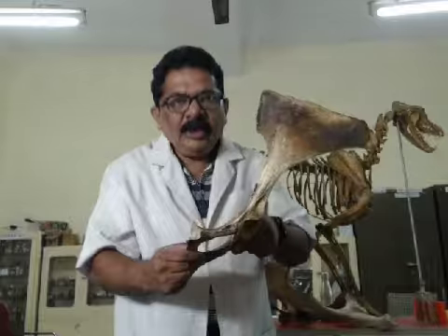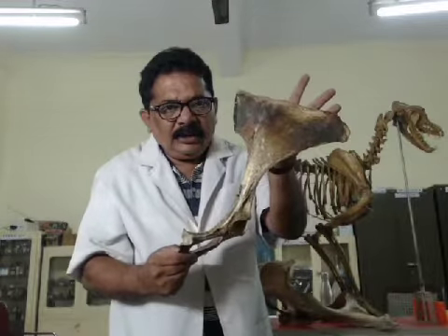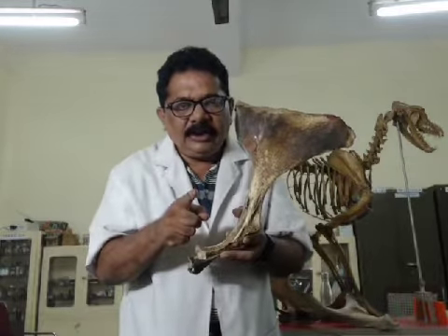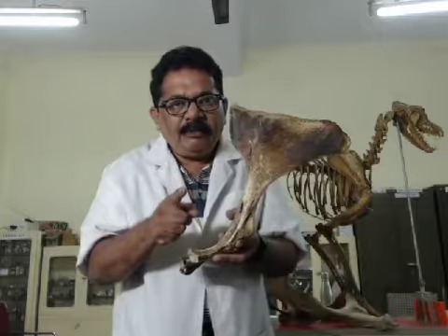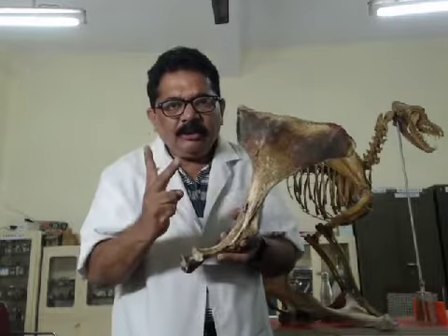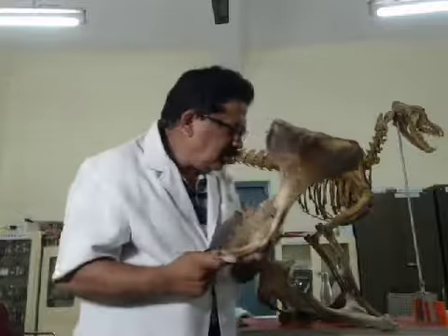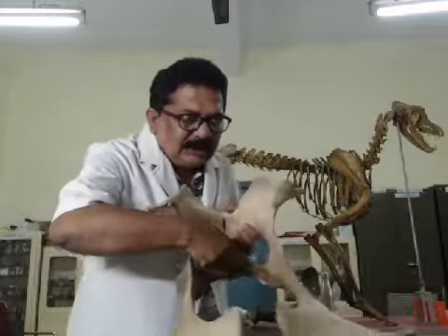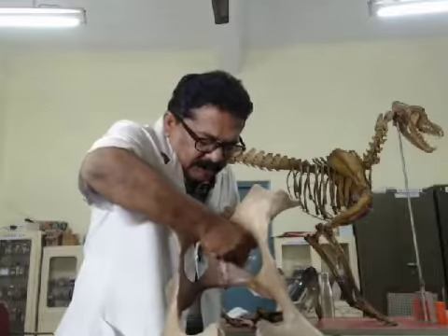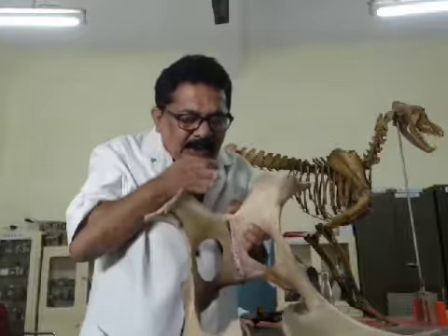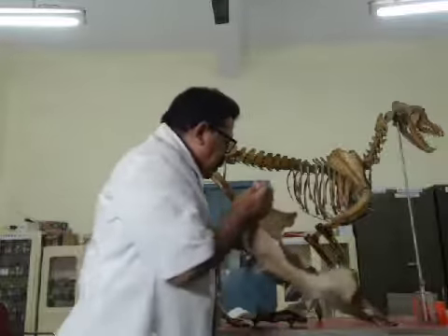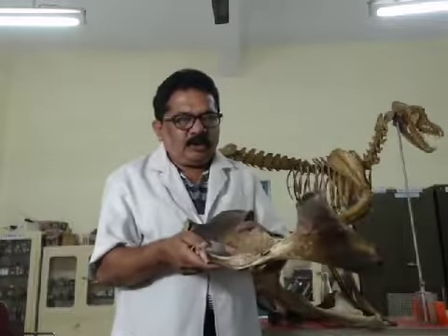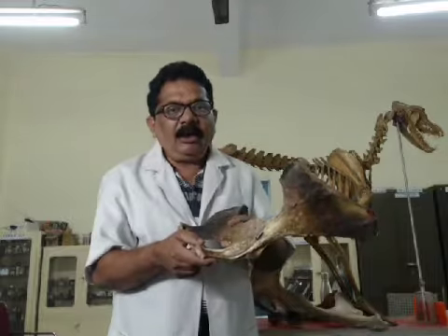Okay? Now again we will go back. Earlier we said that the os coxae is the bone from the hip region. There are two os coxae bones which are fused at the midline. I have already shown you that this is the midline, which is colored with chalk. Then we separated this, and after separating it, you are able to see this particular portion, which is again a single os coxae bone.